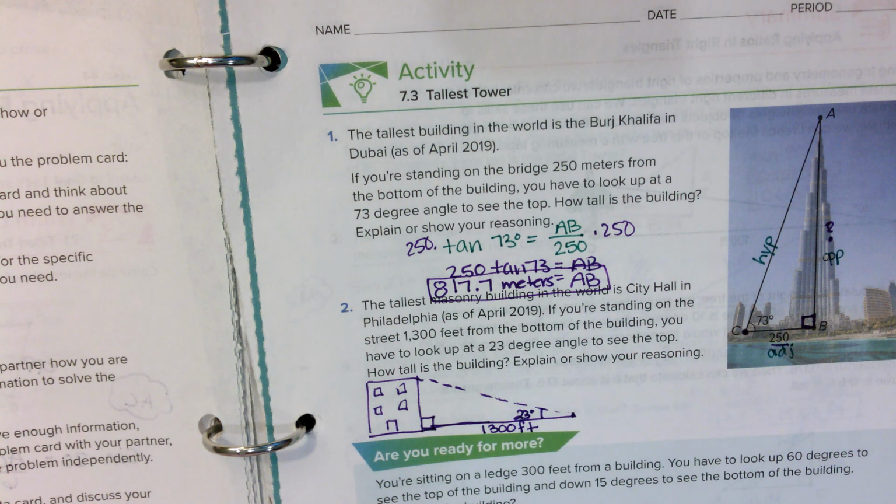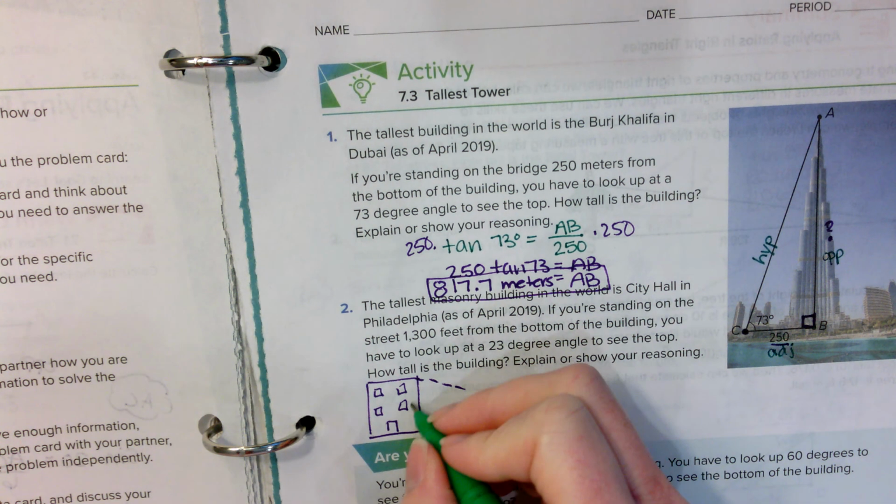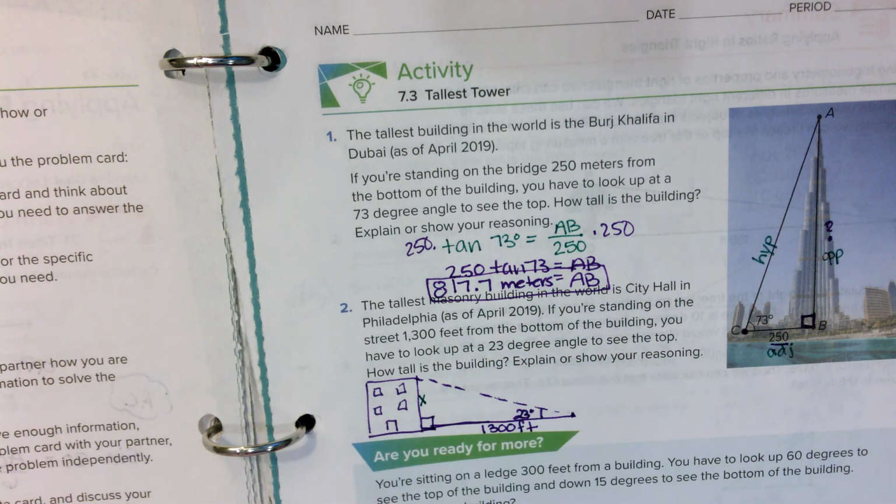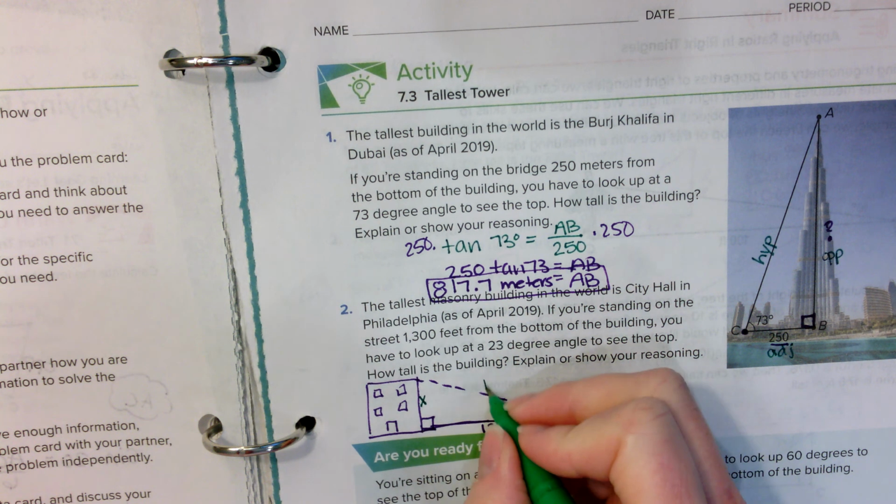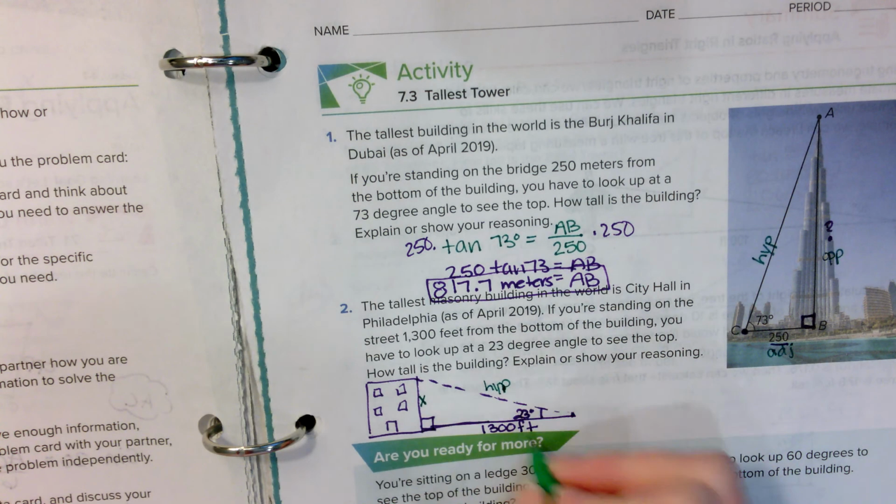And so it's asking me to find out how tall the building is. So I want to know this distance right here, X if you will, or H for height if you want to use an H there. So I'm going to set up a trig problem. 23 degrees is my angle, so let me label everything. The hypotenuse is across from the right angle.